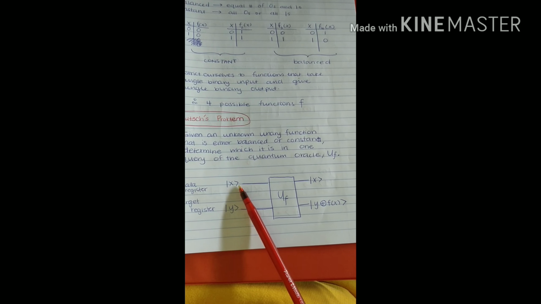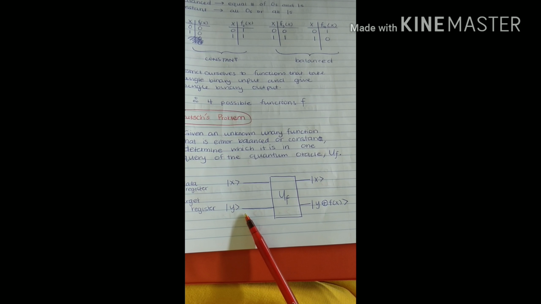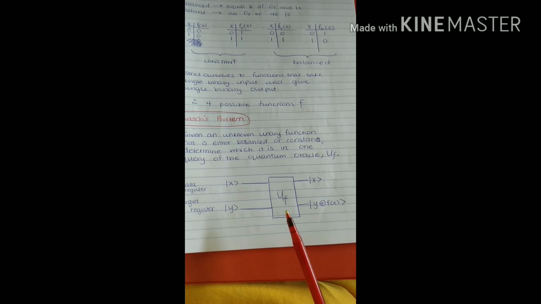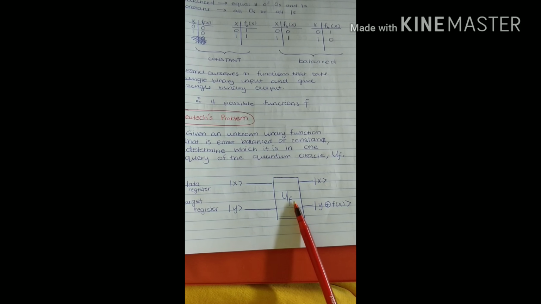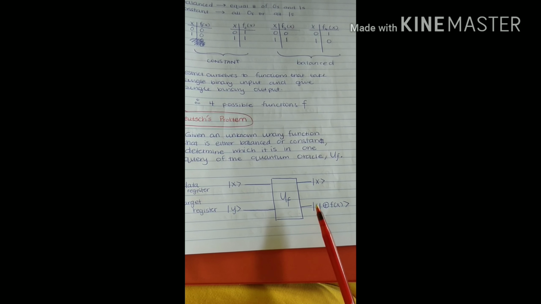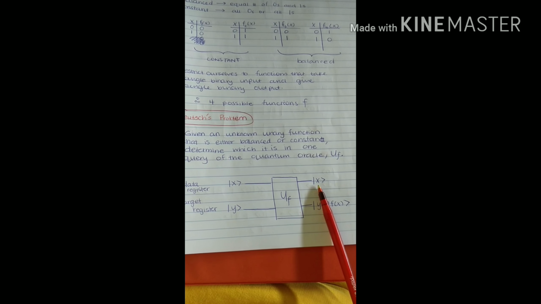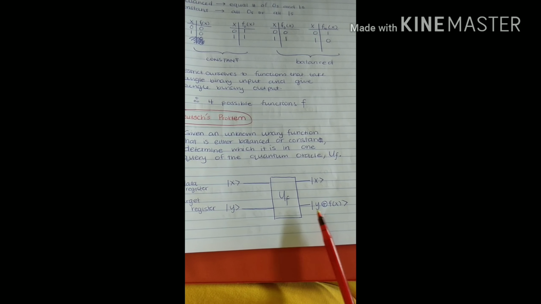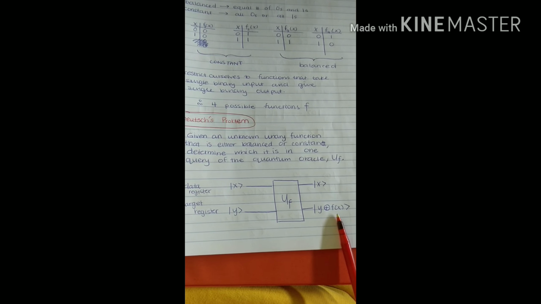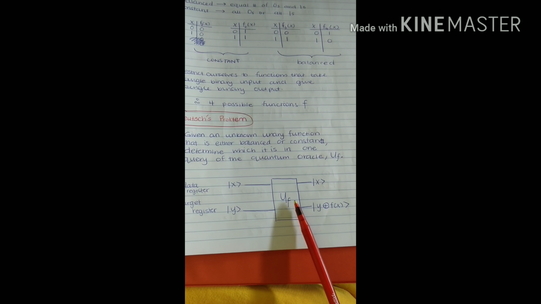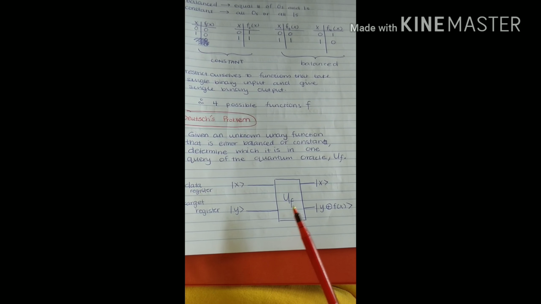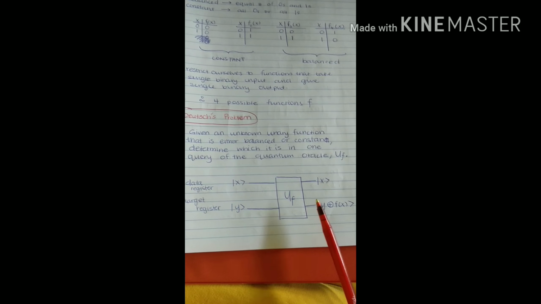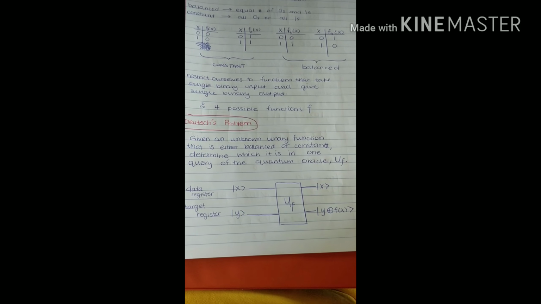Upon giving an input x and input y, the quantum oracle U of f, which computes some function f, will produce the output x, and y binary added with f of x. Remember that this f is the function that is unknown, and it's in question as to whether it's balanced or constant.